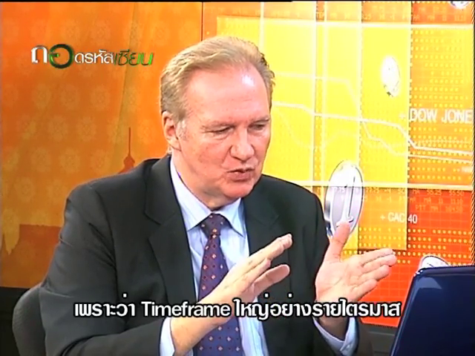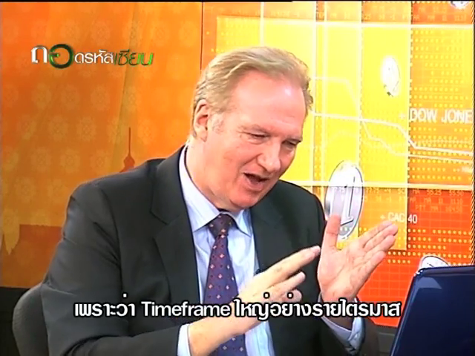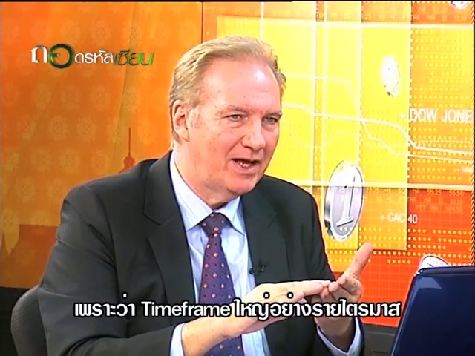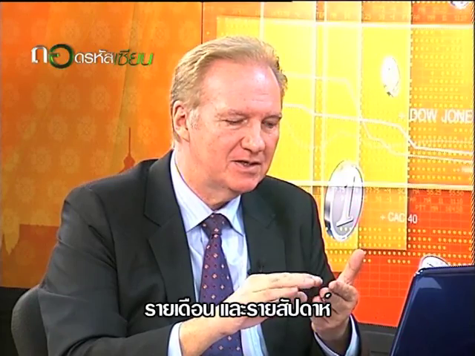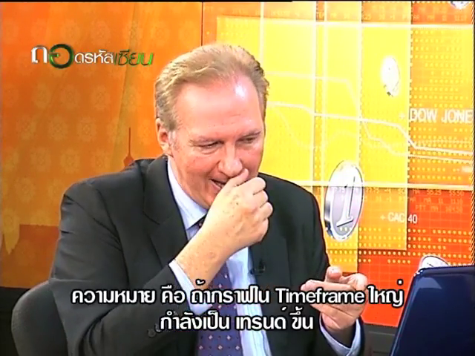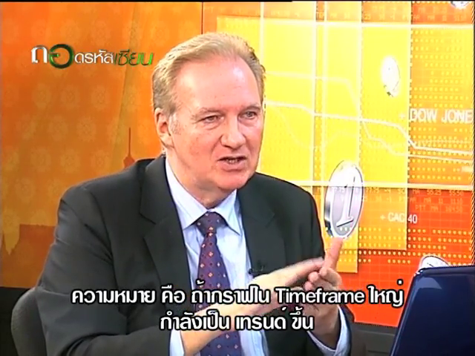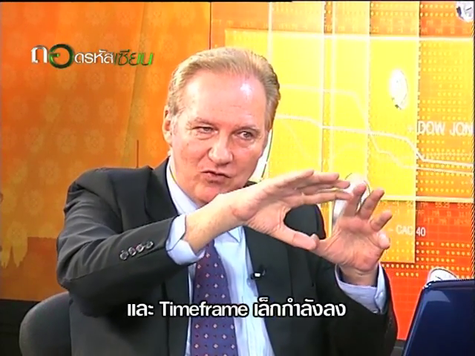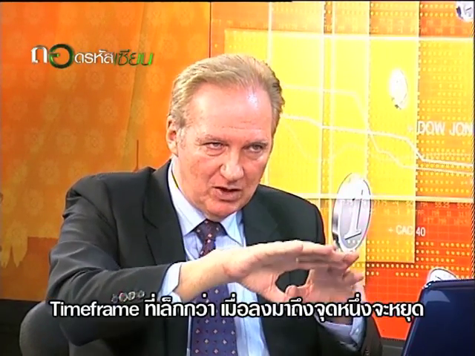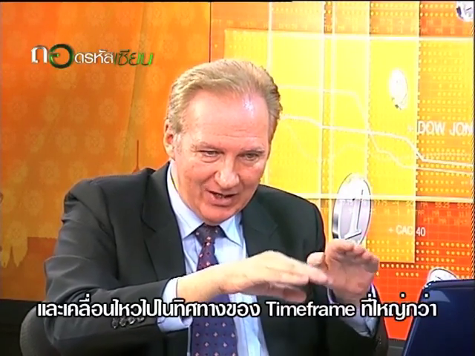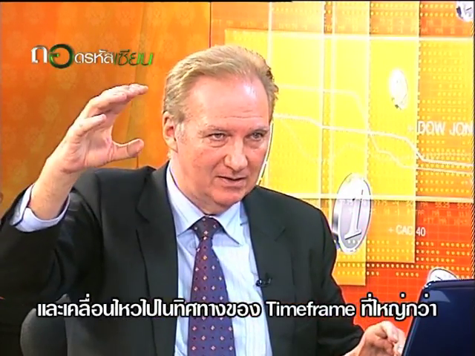Because of how price works, I call it the flow of price. Basically, the big time frames, like quarterlies, monthlies, and to a lesser extent weeklies, control the small time frames. What I mean by that is, if the big time frames are going up and the small time frame is falling, the small time frame will generally stop, terminate, and turn around and follow the big trend.